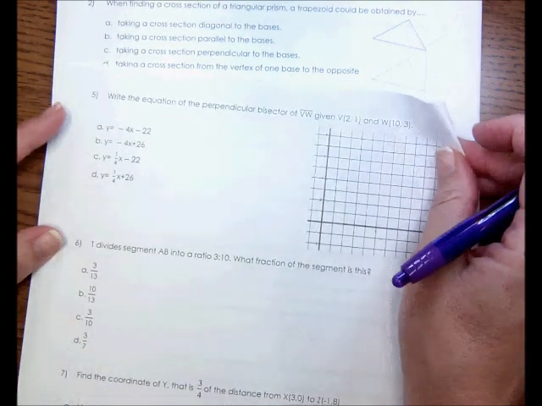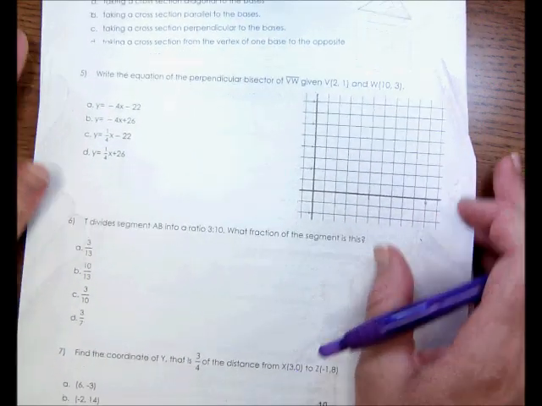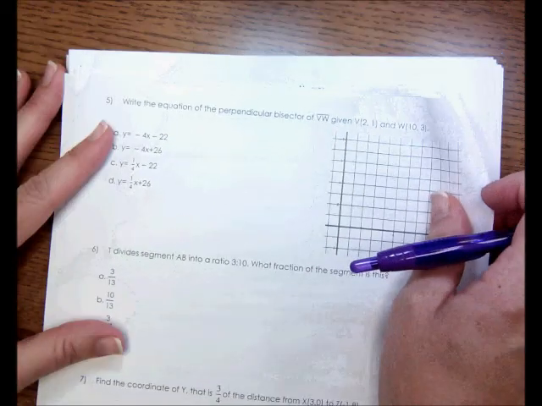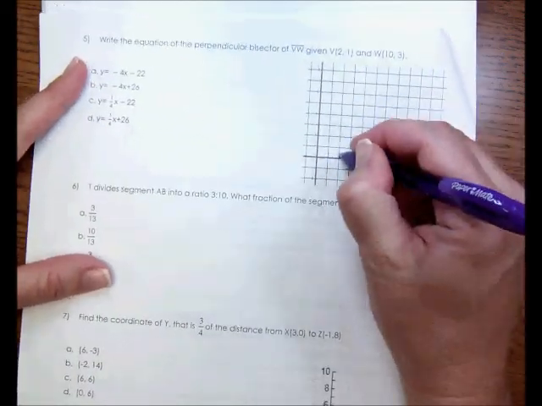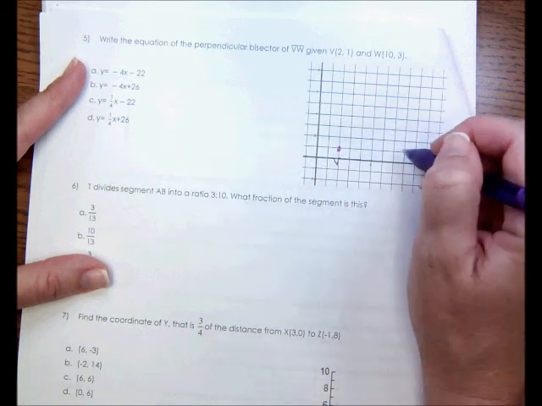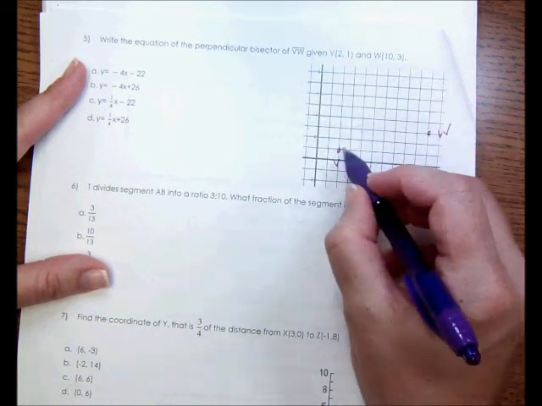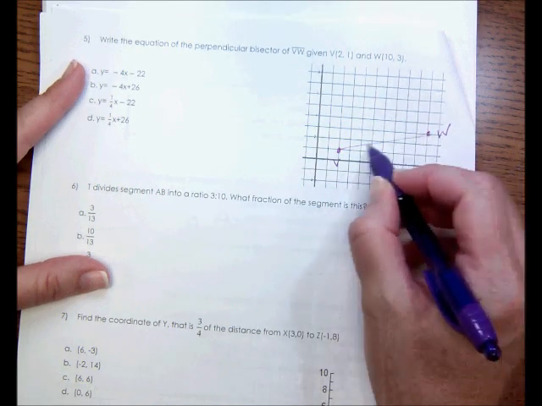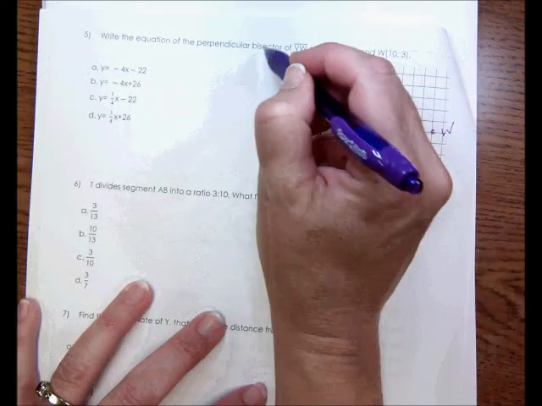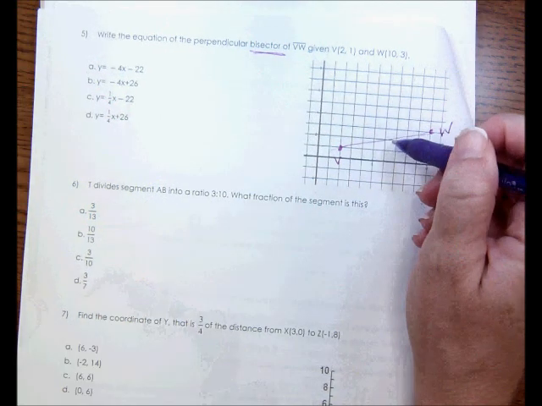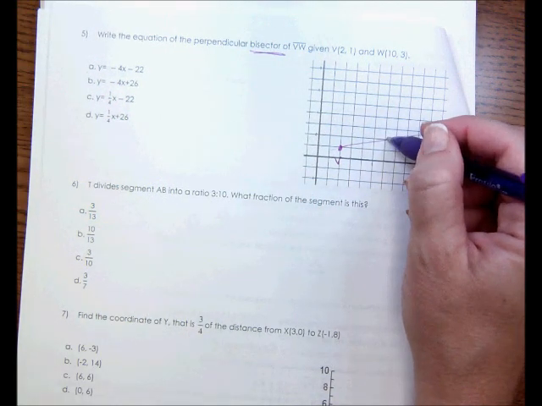Moving on along to number 5, it says write an equation of the perpendicular bisector of VW. So the first thing that I need to do is plot the points: 2, 1, that's V, and then W is 10, 3. And then I want the perpendicular bisector. Bisector means that it hits it at the midpoint.